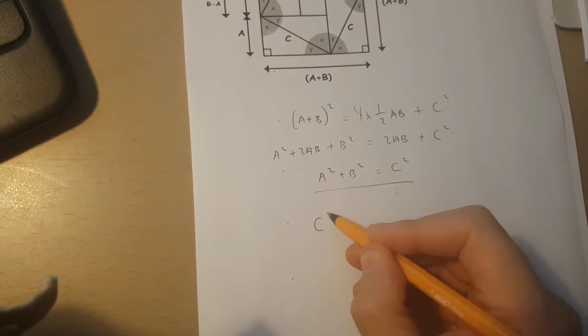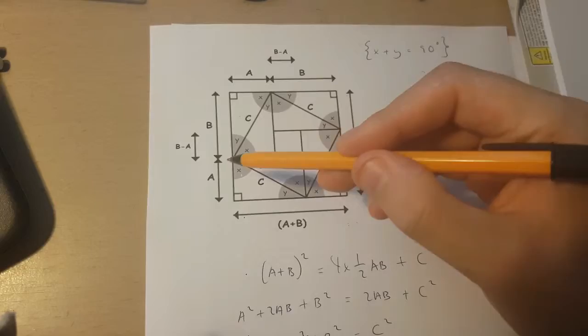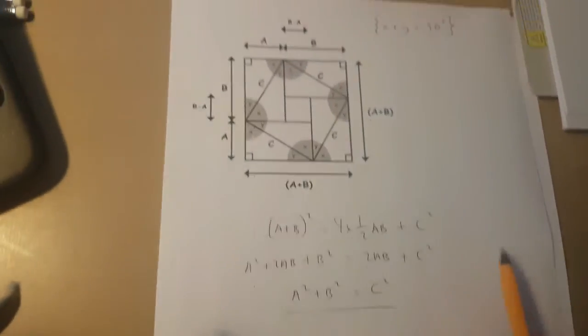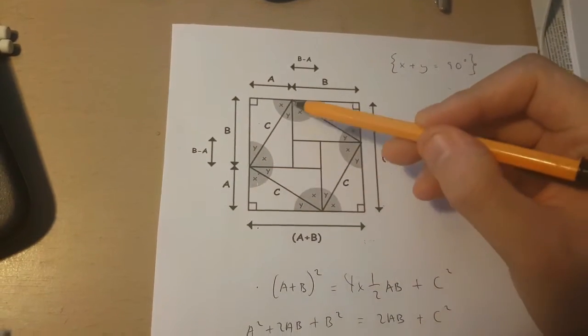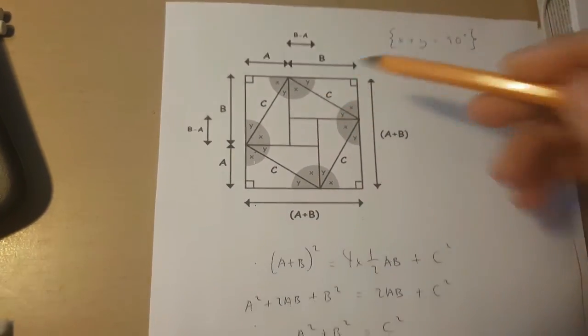We can say that c squared, which is the area of this square at the center of this diagram, is equal to 4 times half ab, which is these four right-angled triangles.